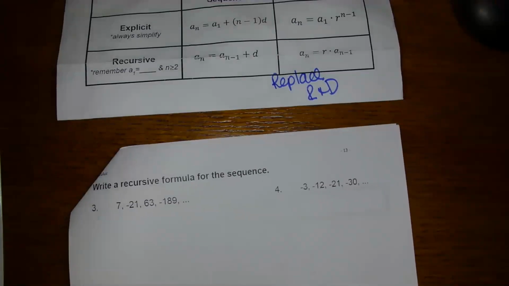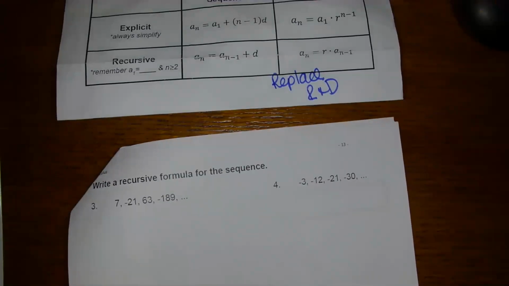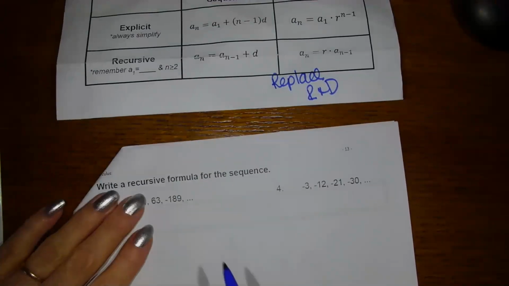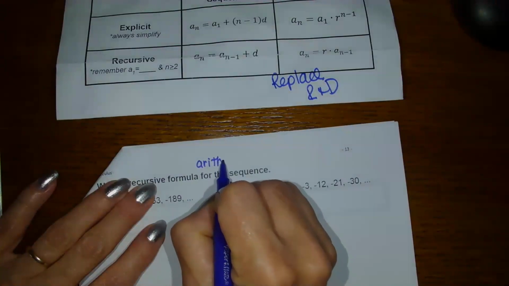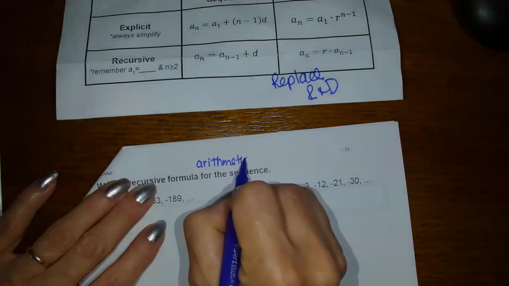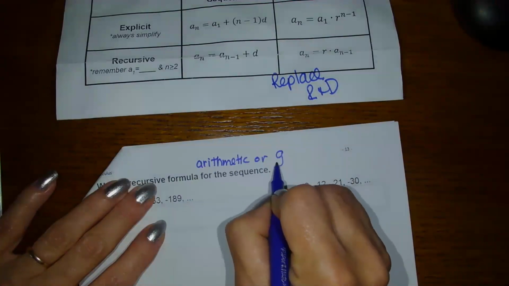Okay, so now let's look at what happens if they want us to actually write the formula. You'll have to make a decision, and you'll have to decide arithmetic or geometric.